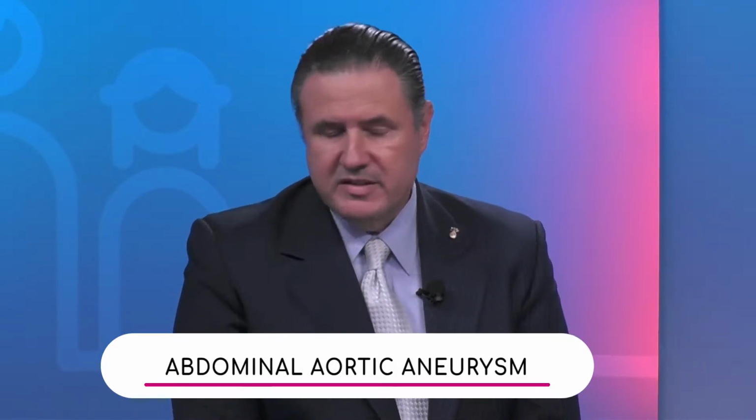What is an aneurysm? We hear that word a lot. Yeah, an aneurysm is an abnormal dilatation of the wall of any artery. In this case, we're talking about the aorta, which is the major vessel of the body, and from there it gets branched to all the other arteries, big ones, small ones, and so forth. But an aneurysm is just a dilatation.